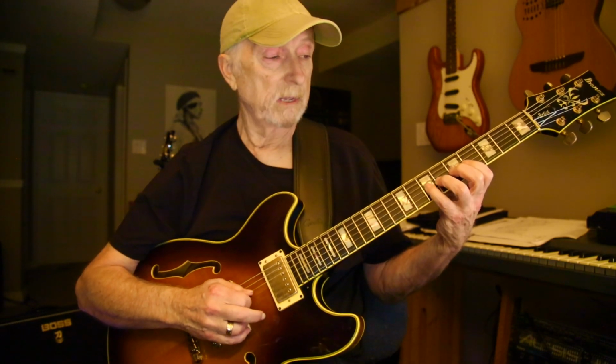The notes for the D7 would be D, F sharp is the third, A is the fifth, and C natural is the flat 7. Normally in the key of D, that would be C sharp. Again, I take it from the major scale, D, E, F sharp, G, A, B, C sharp, D. But because we have a flat 7, that's where I get the C natural from. So there's your chord tones.